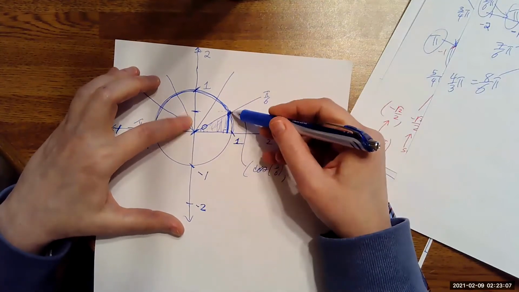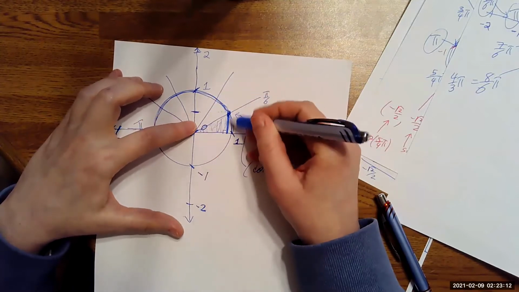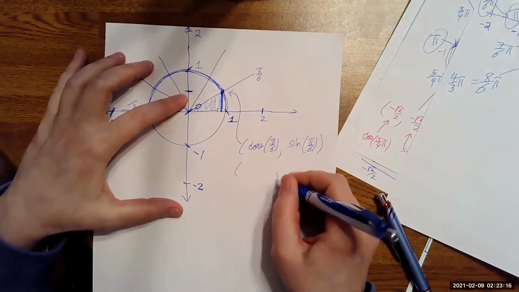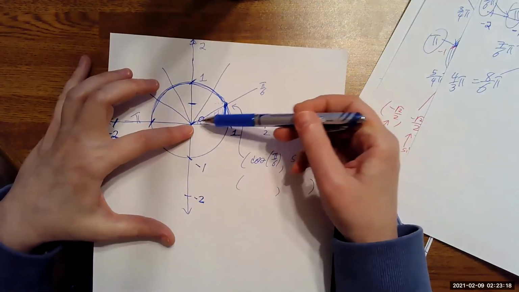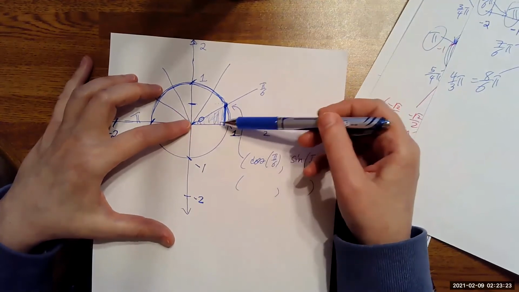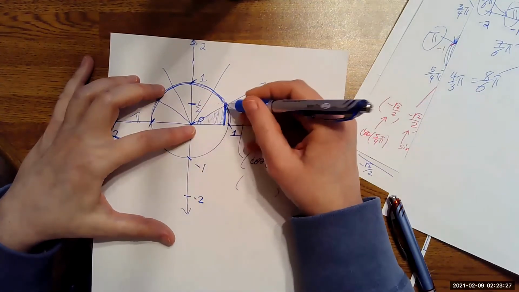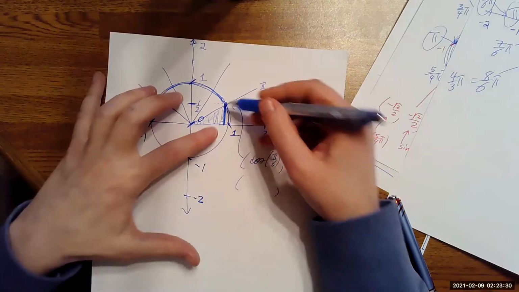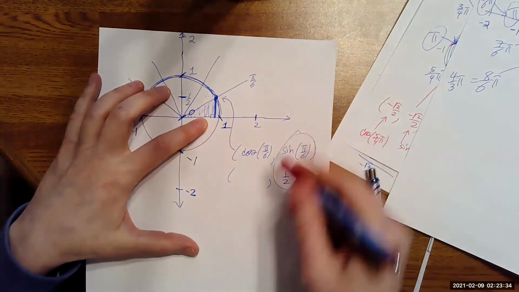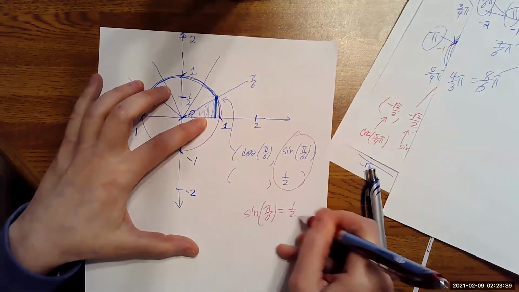Looks like it'd be about a half. And this isn't proving it, but this side ends up equaling a half. And so we ask ourselves, would that be the x coordinate or the y coordinate that is a half? And it is the y coordinate. Looks like a half here. So the sine of pi over 6 is 1/2.